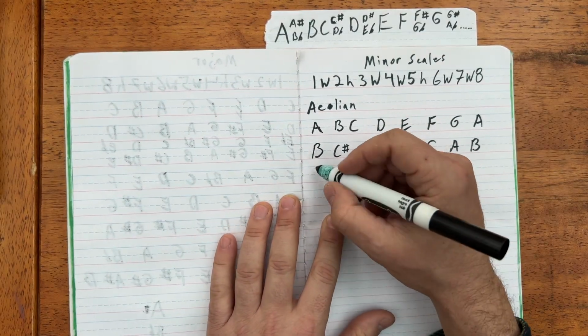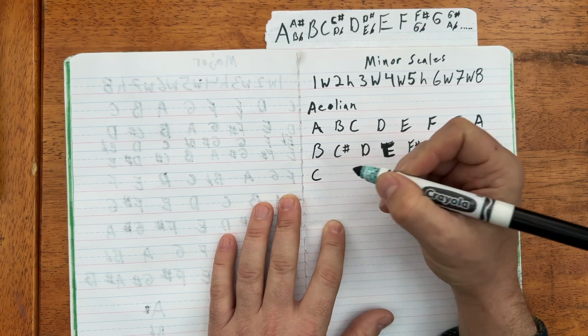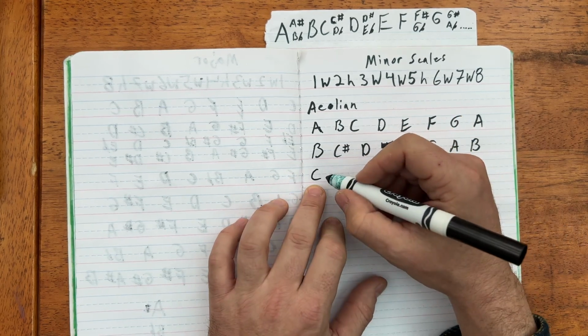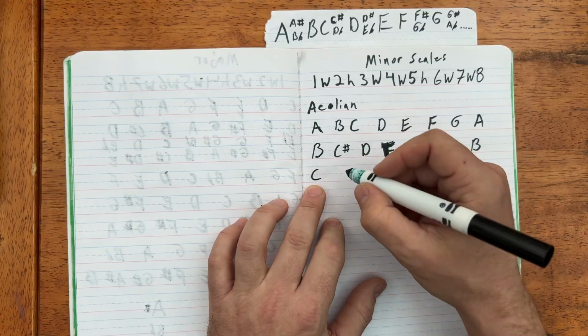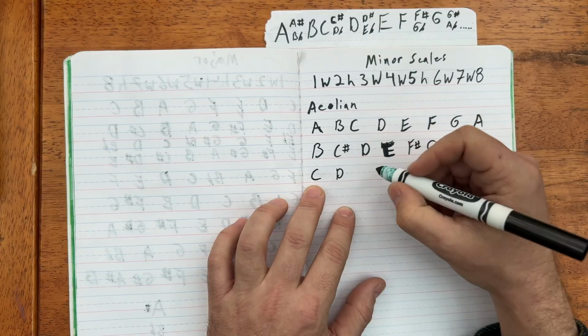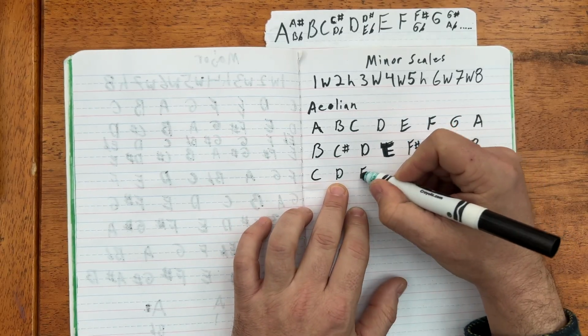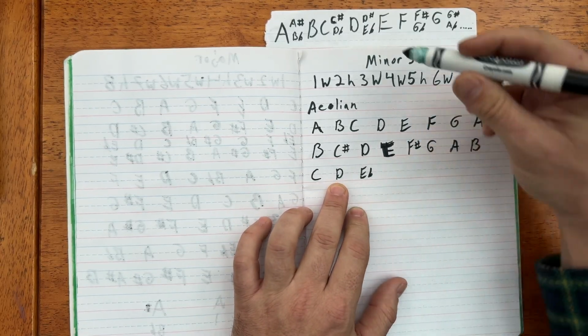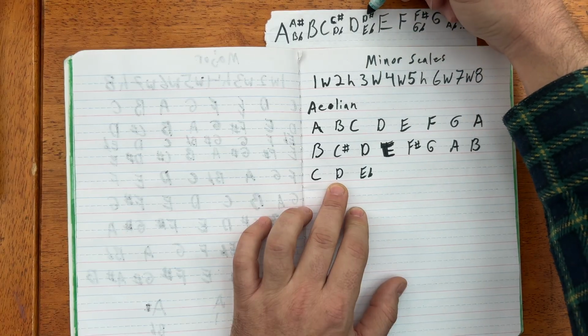C minor. So we've got C, D, E flat, because that's just a half step up on the 3rd note.